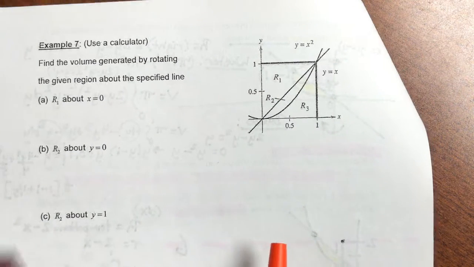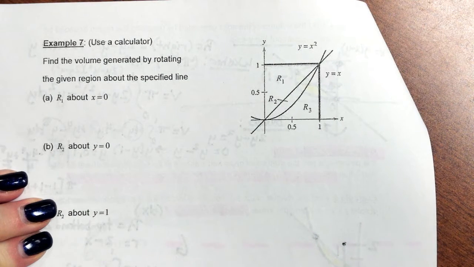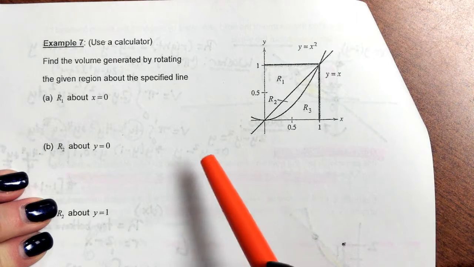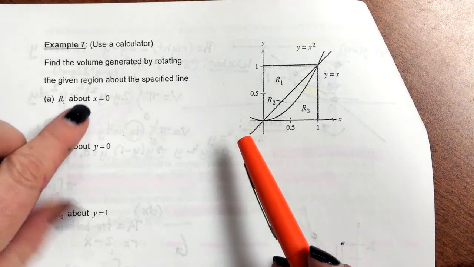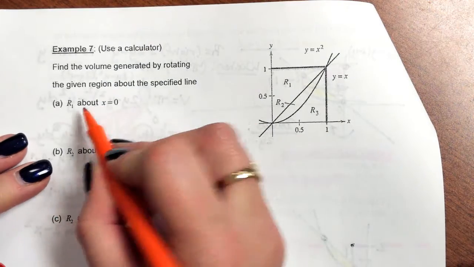So the last page, on page 14, is an example where we're going to be using our calculator. Again, they're giving us the picture and asking us to calculate the different volumes, and they're giving us different axes of revolution. So first of all, they want us to calculate region 1.